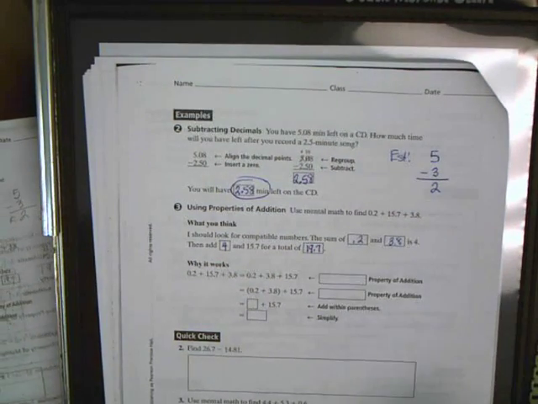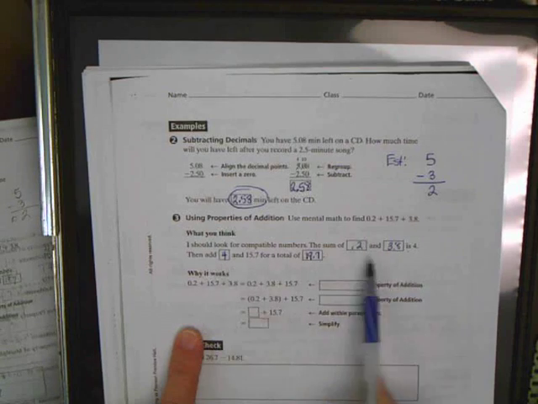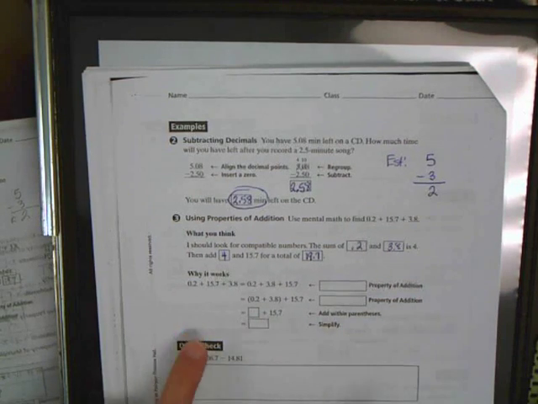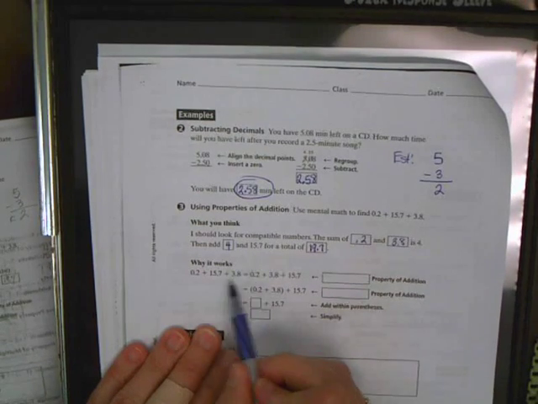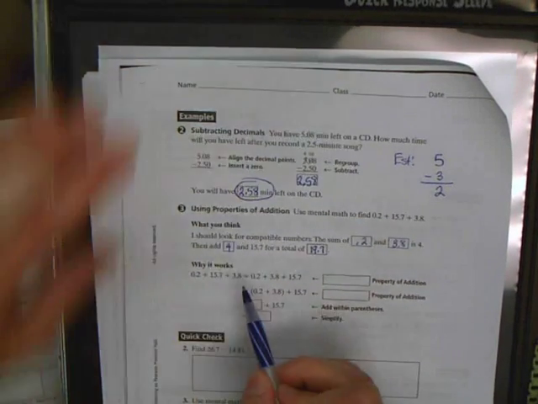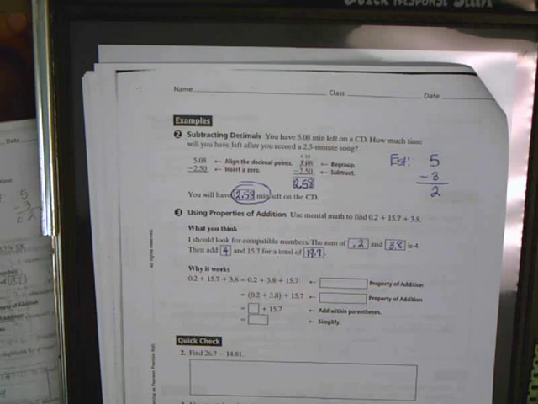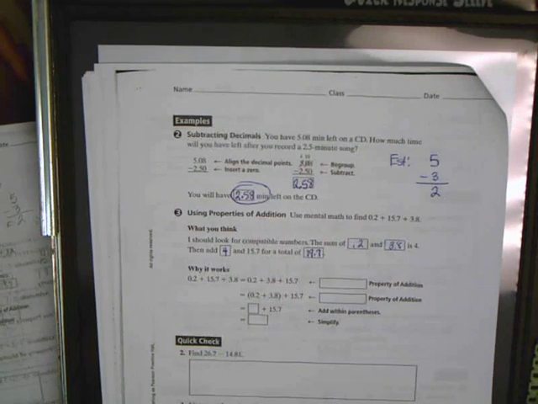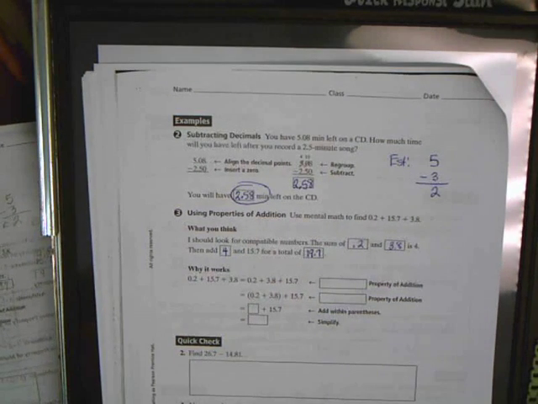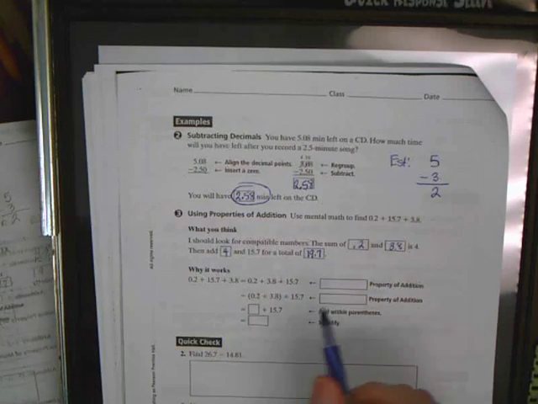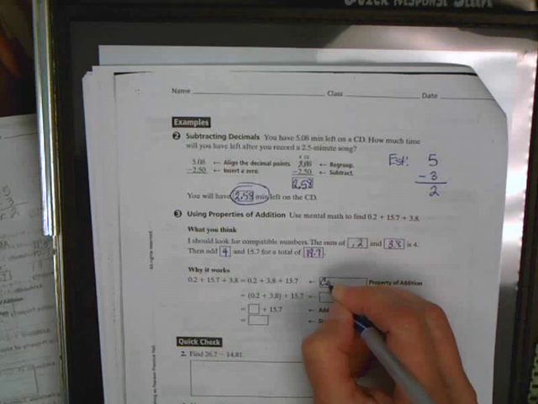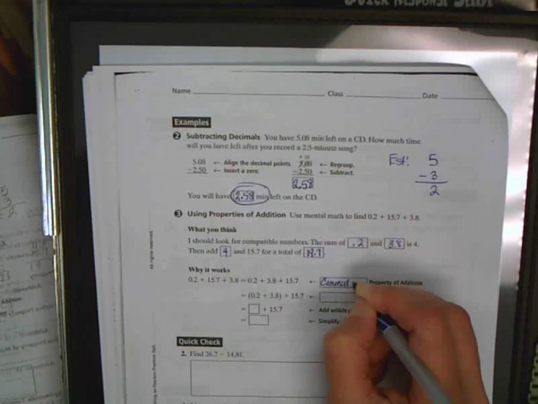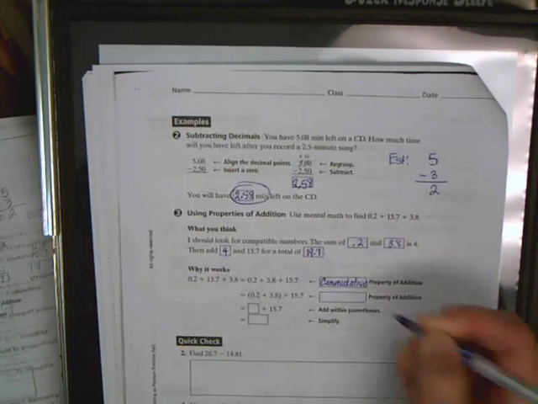Okay, so what I've actually done in here, I'm going to walk back through one more time. We can commute the 3.8 and the 15.7 so that our numbers are closer together. This would be employing the commutative property of addition.